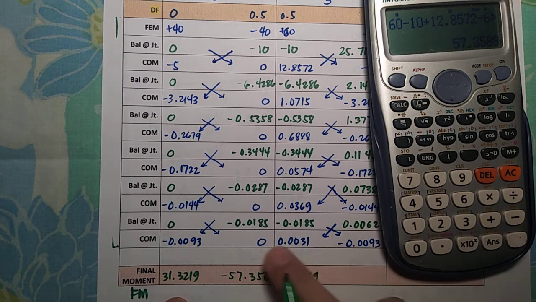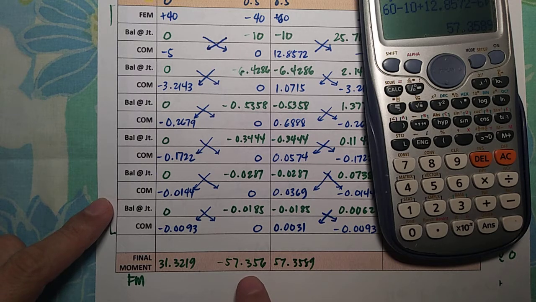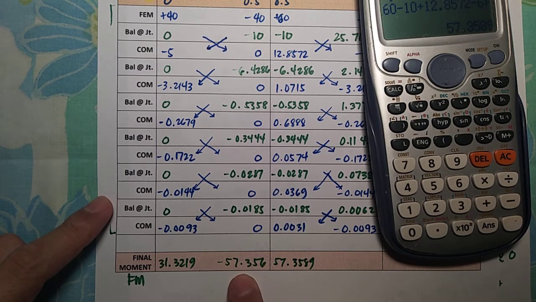One method to check whether the final answer is correct: the moment magnitude at a joint should be the same and oppositely directed. So negative 57.35, positive 57.35. Most likely, this is correct. They should have the same magnitude and opposite direction.